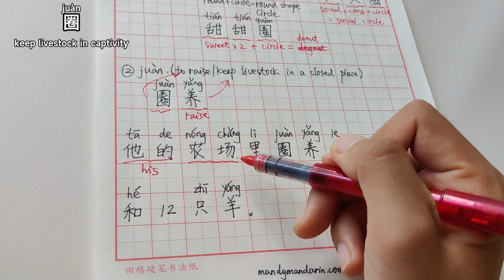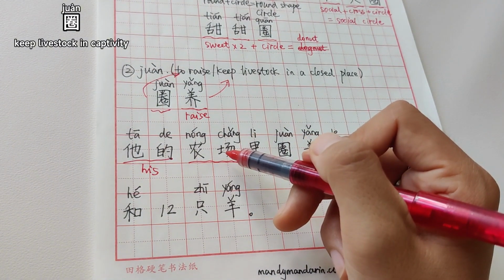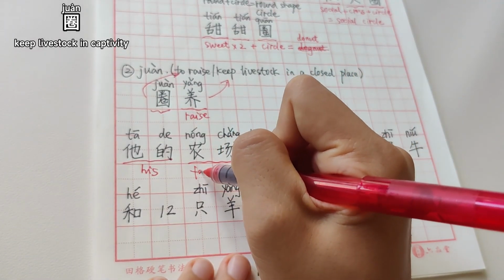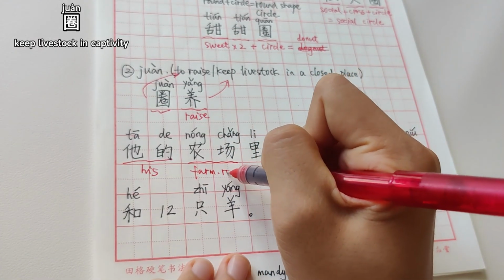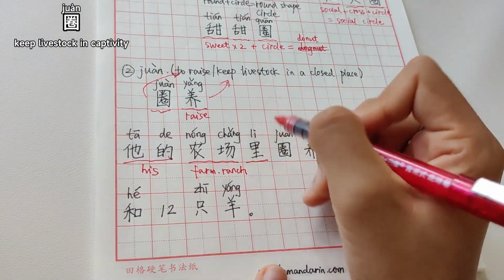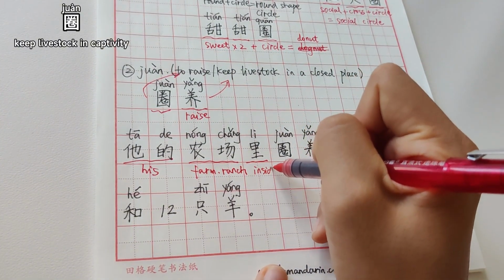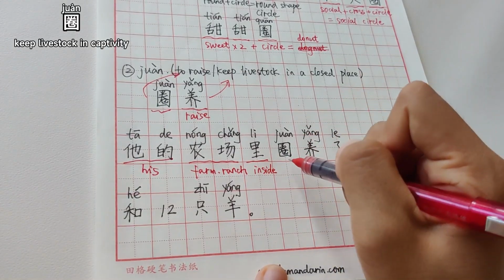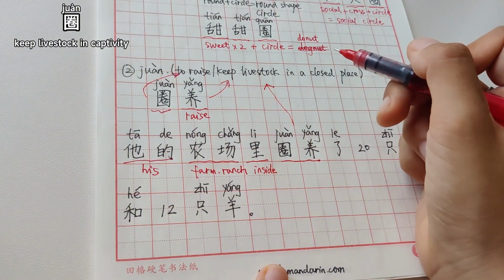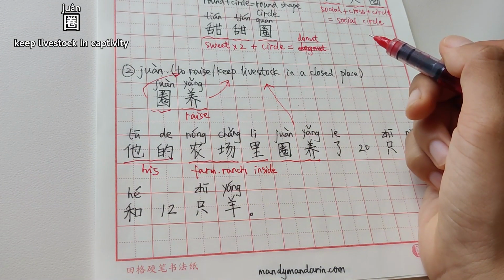农场, agriculture place, that would be a farm or a ranch. 里, inside, so inside the farm. 圈养了, so to raise, to keep the livestock in a closed place.